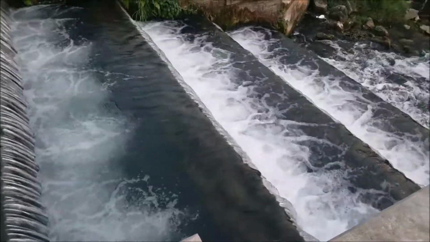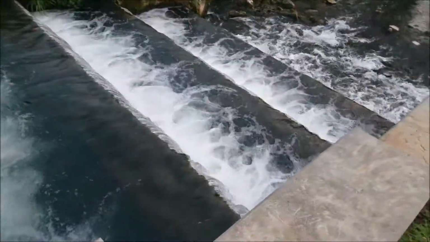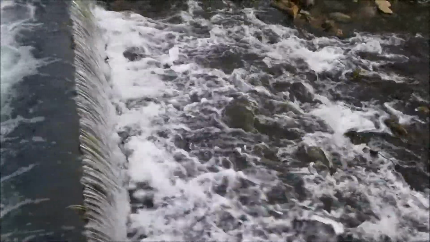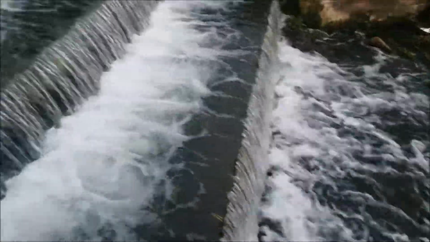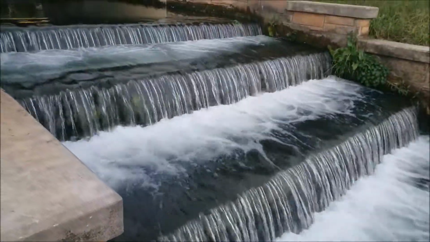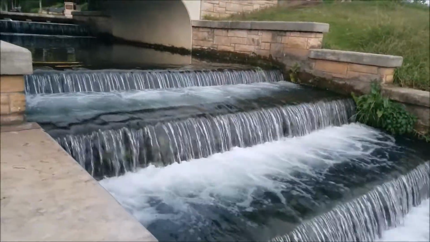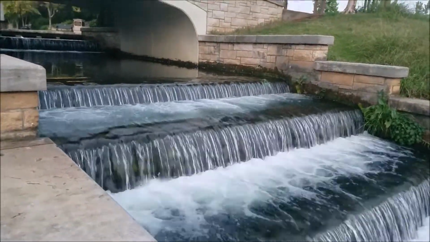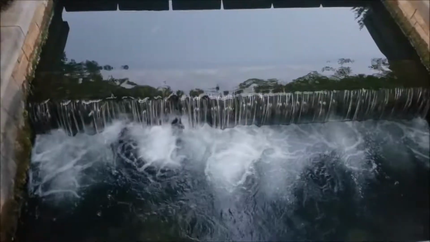It goes without saying what an artificial waterfall is. A waterfall that is man-made. You will find artificial waterfalls indoors, especially in hotels. Creates a type of ambiance. In this case, there's a bit of a utilitarian purpose for this artificial waterfall.